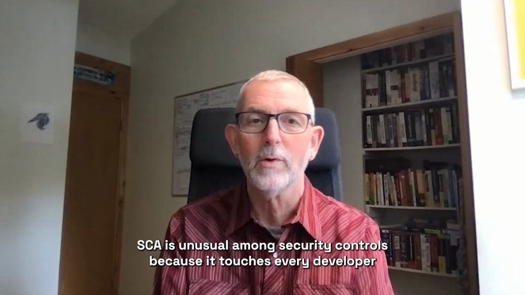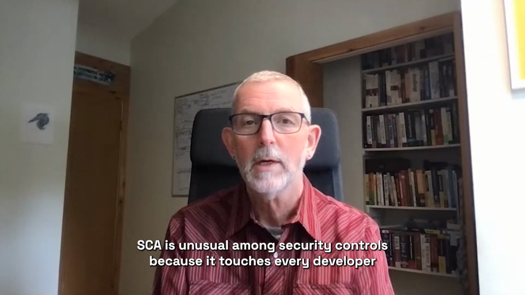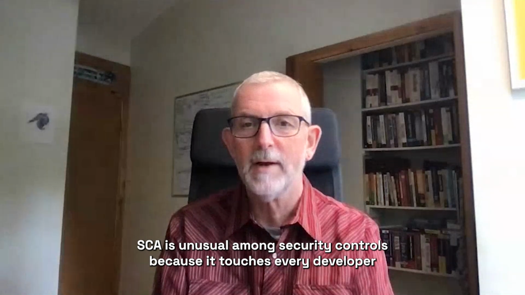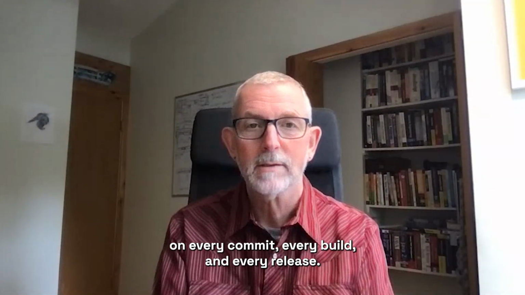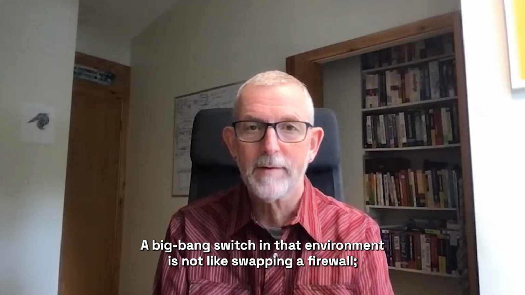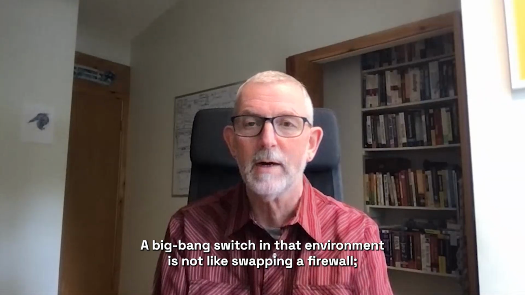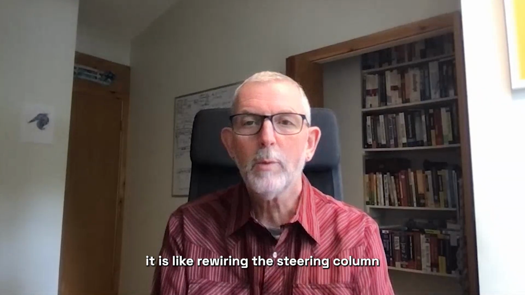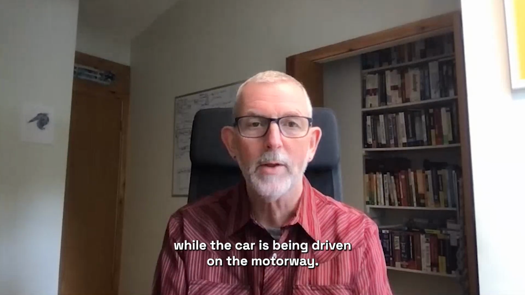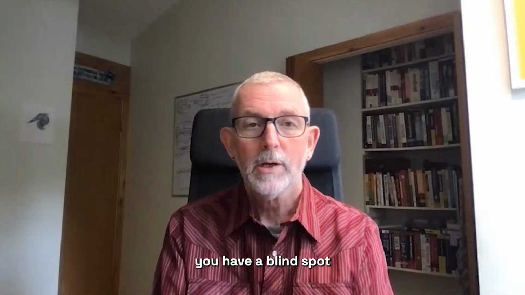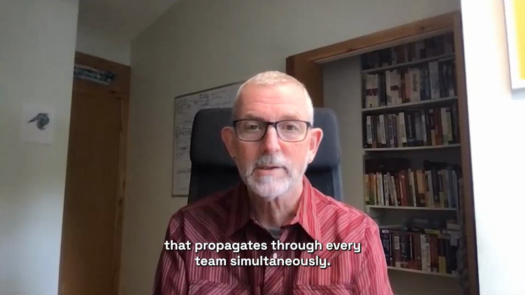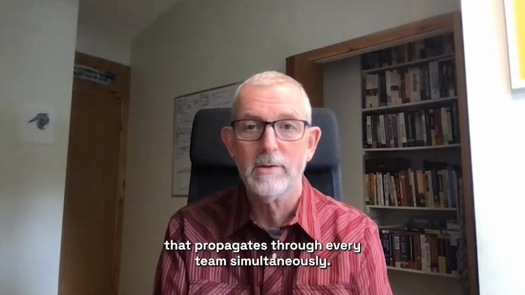SCA is unusual among security controls because it touches every developer on every commit, every build, and every release. A big bang switch in that environment is not like swapping a firewall. It's like rewiring the steering column while the car is being driven on the motorway. If anything goes wrong, you have a blind spot that propagates through every team simultaneously.